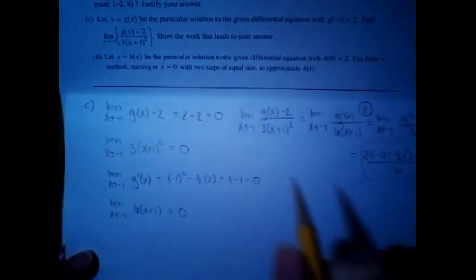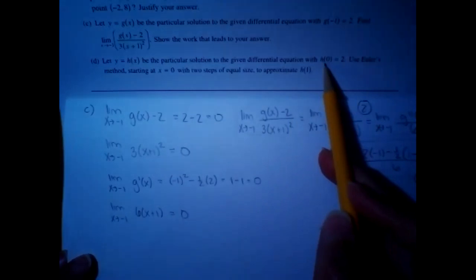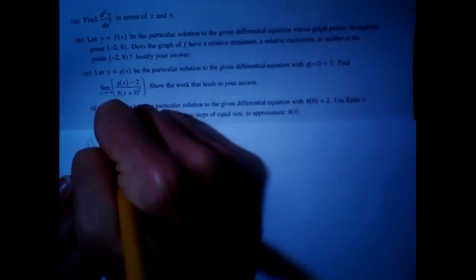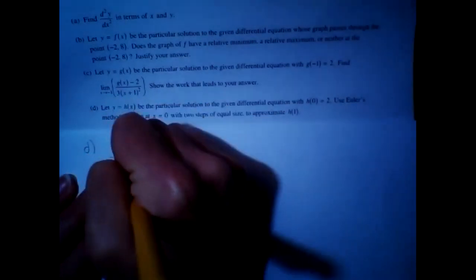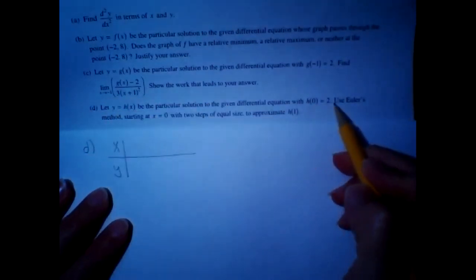All right, and then D, let h of x be the particular solution with this initial condition. So 0, 2, use Euler's method starting at 0 with 2 steps of equal size to approximate h of 1. So Euler's method isn't hard, you just have to remember it. Kind of like everything else in BC calculus, there's just so much that you have to remember. Euler's method, we're going to make a table for x and y. So it said to start at 0, 2.